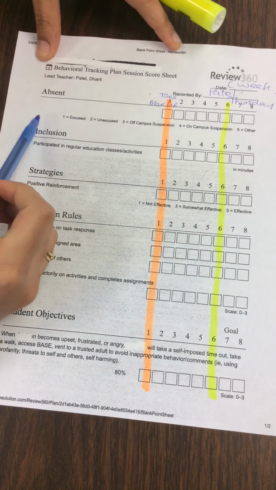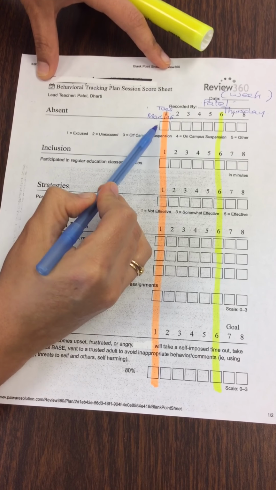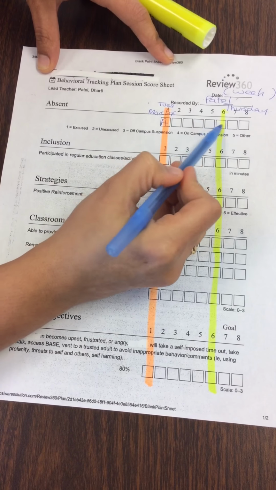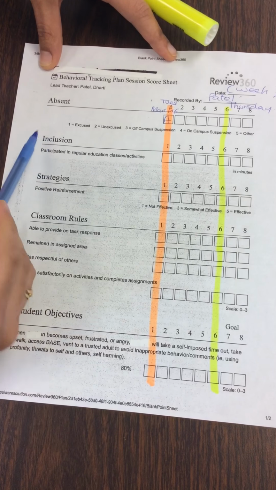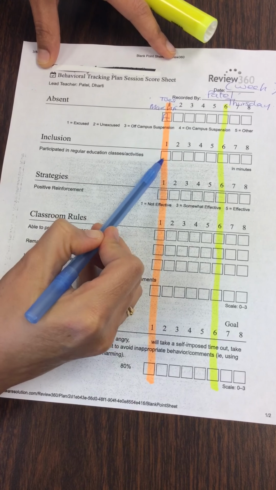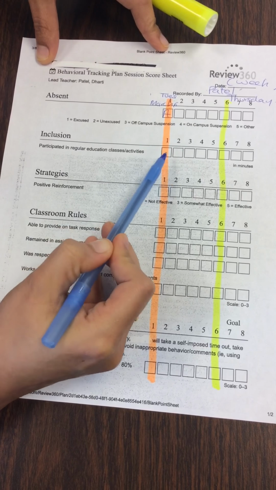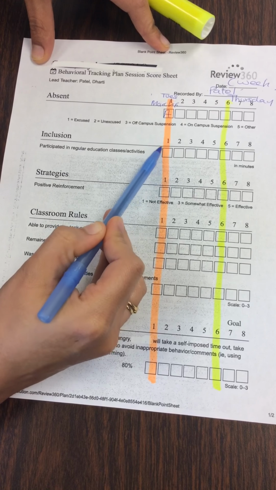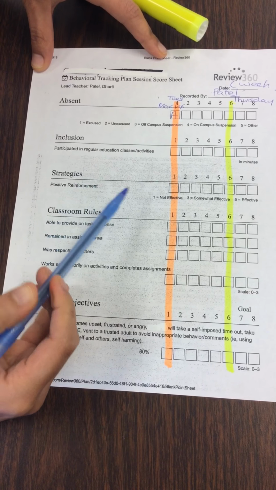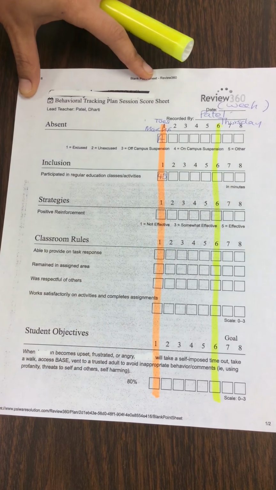The second part that we talk about where it says absent, so in case the student is absent on a Tuesday, you are just going to write absent, and if the student is present, you do not do anything here. The next part says inclusion. That means how long was the student in your class? Was it 35 minutes, 45 minutes, or 60 minutes? We just need to know how long the child was in your room. And so let's say it's a 45 minute class period. I am going to write 45.